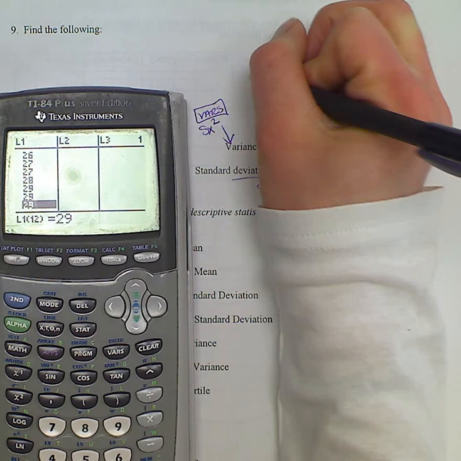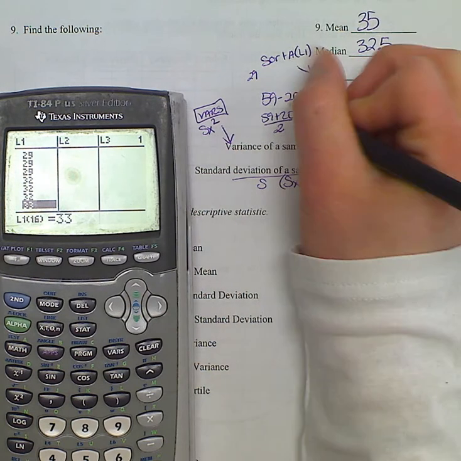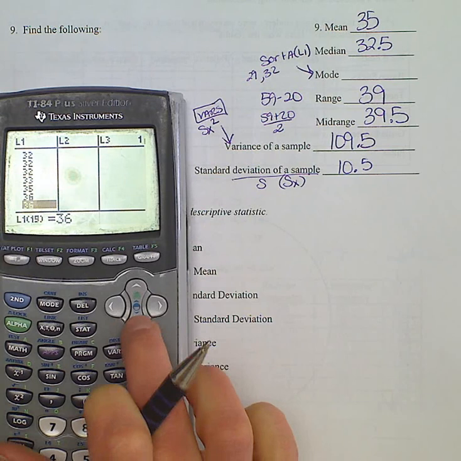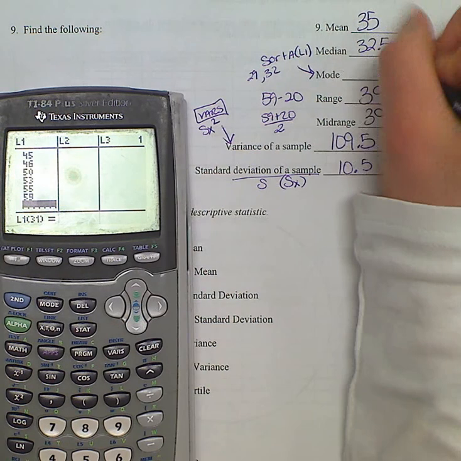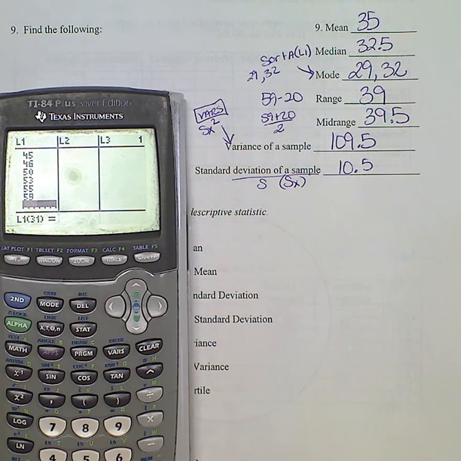So I have three 29s, three 32s, and that's it there. So we have two modes, 29 and 32. They each repeat themselves 3 times. That's more often than any other number.